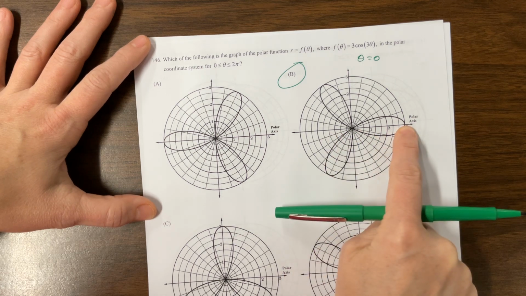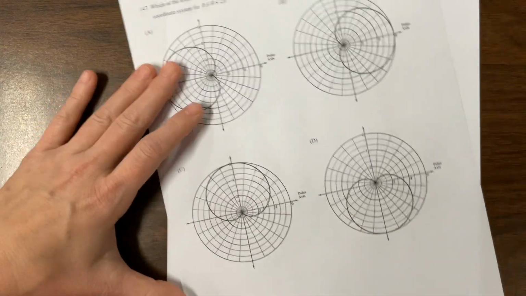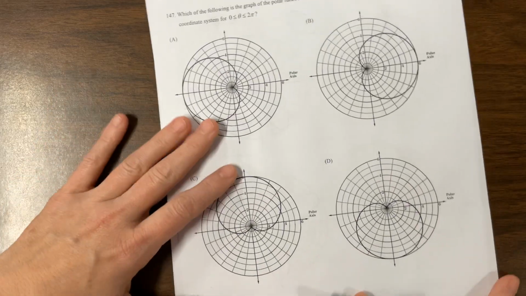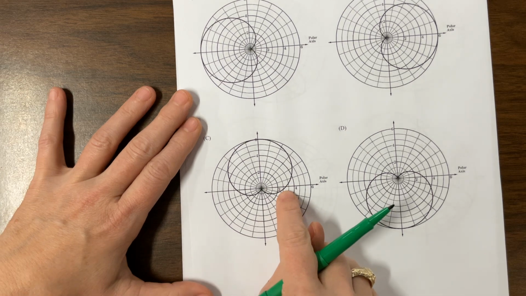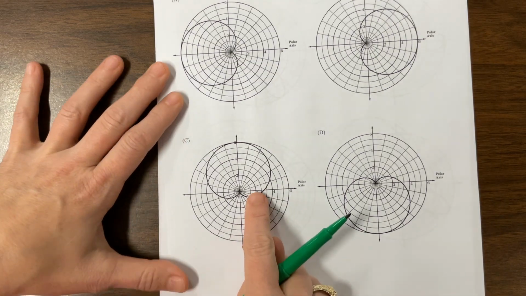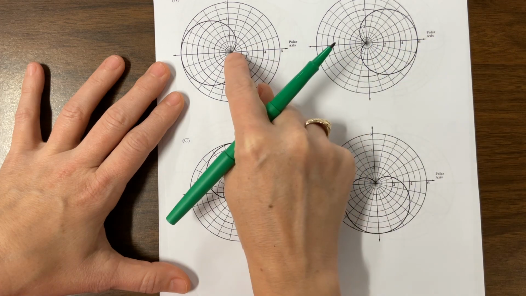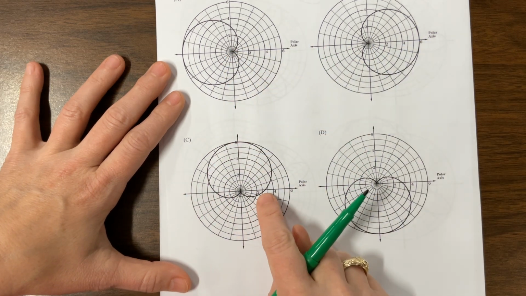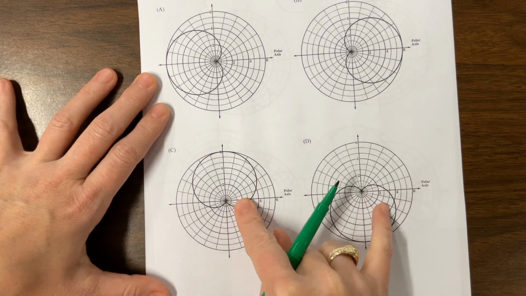At theta equals 0, you have an r value of 3. Let's see if I plug in 0, I'm going to have either a 6 or 0, or probably something near 3. Maybe it's 3. So if we get 3, we'll have to decide between one of these.